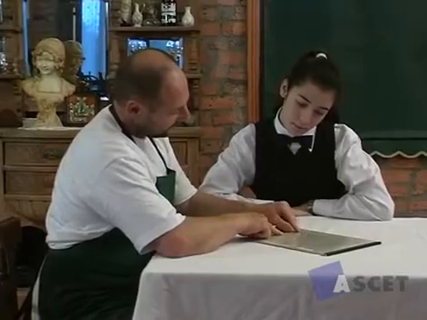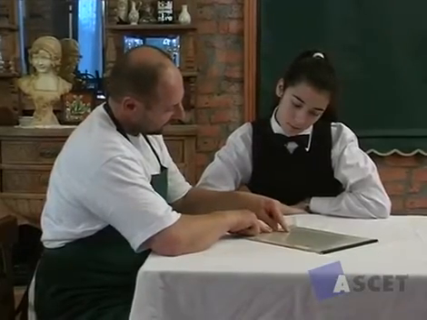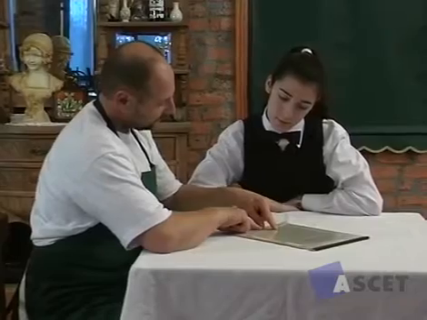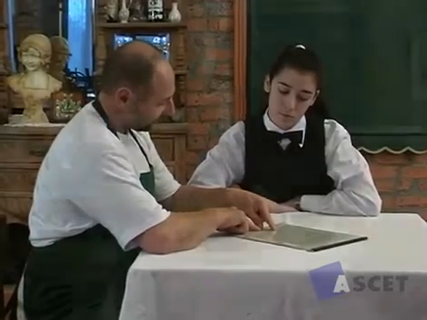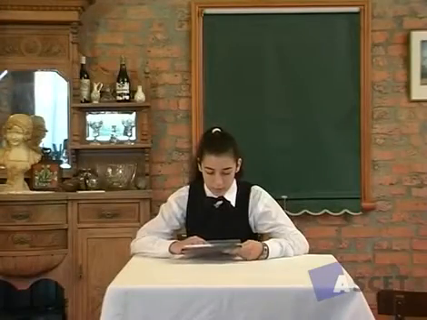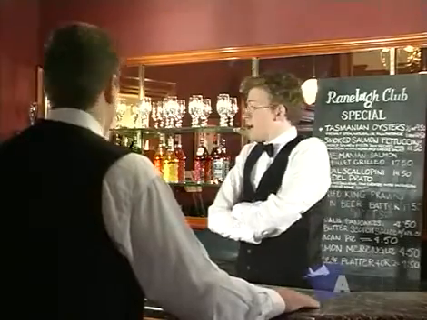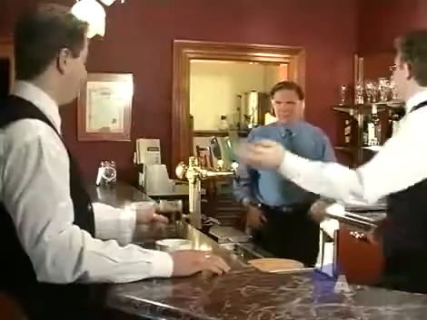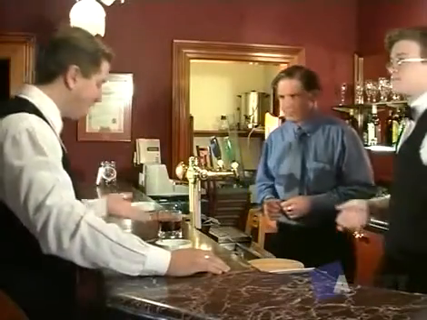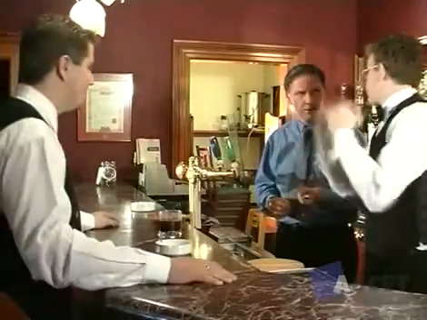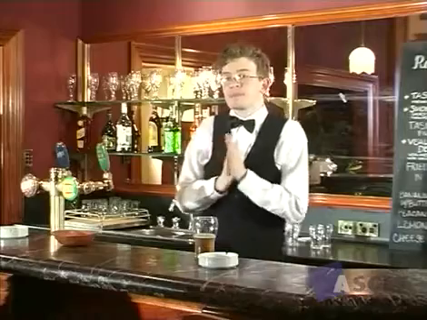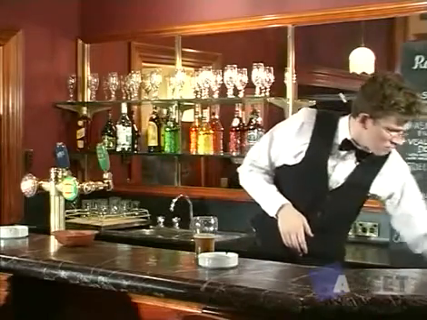Liaise with the kitchen, bar, and other waiting staff to ensure that you're aware of everything that's going on, including changes to menus, changes to reservations, and table layout. If any problems are identified, they should be addressed promptly. If it is your responsibility to resolve the issue, do so courteously using appropriate communication techniques. This applies to both colleagues and customers.